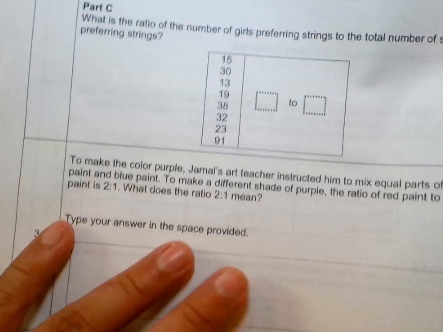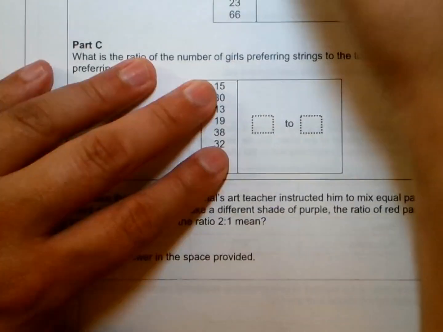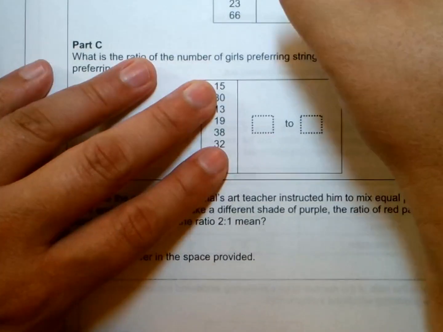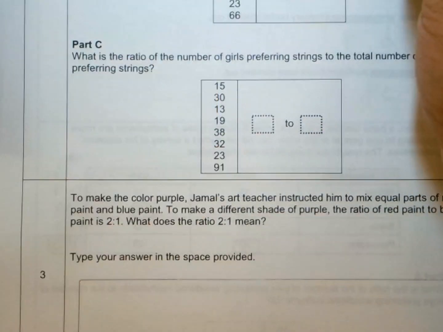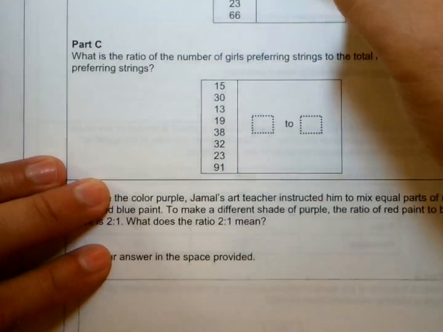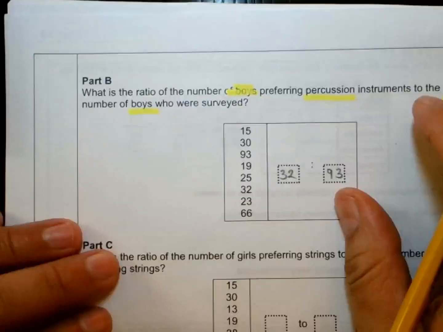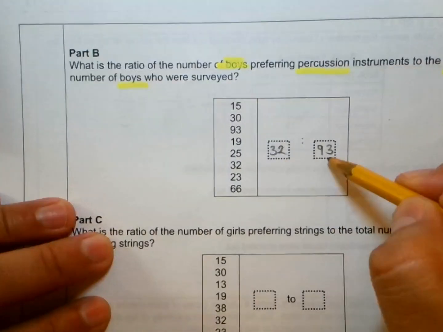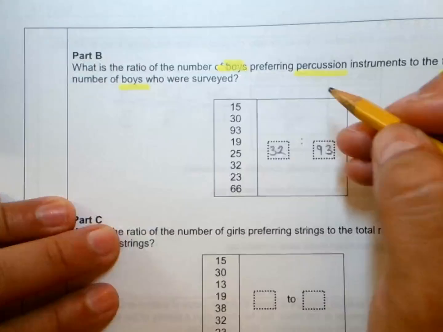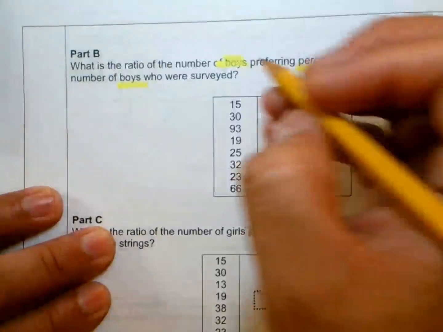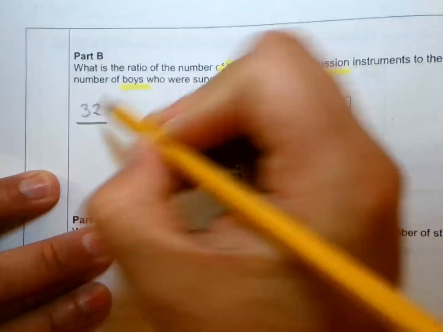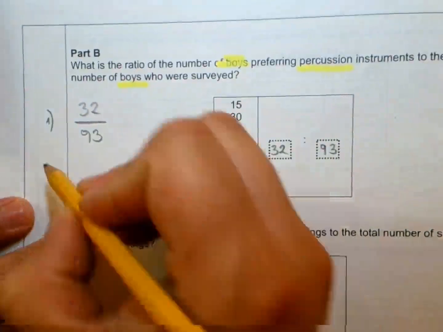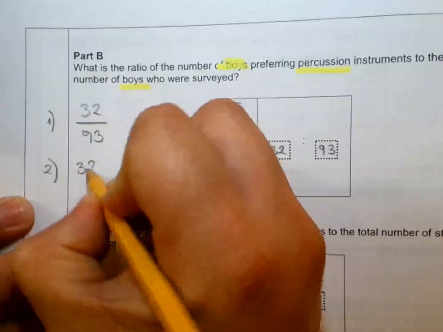So the first group is 32 over 93. Ratios can be represented in many forms. Like 32 over 93, it can also be represented with these 2 dots here, 32 to 93. The third method would be 32 to 93.